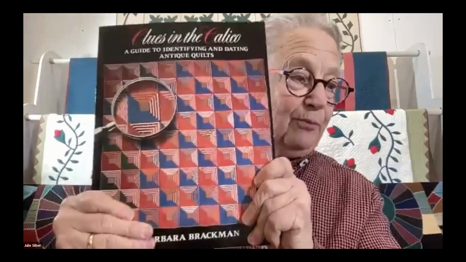And the table of contents tells you everything. Chapter 3, clues in fiber and fabrics. Chapter 4, clues in color and dyes. Chapter 5, clues in cotton prints. Chapter 6, clues in techniques. Chapter 7, clues in style. Chapter 8, clues in patterns. This is an indispensable book that will help you just get it, you guys.